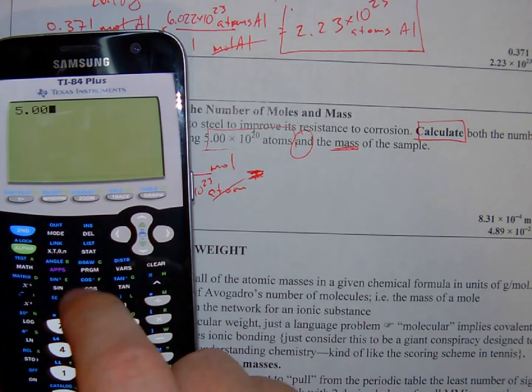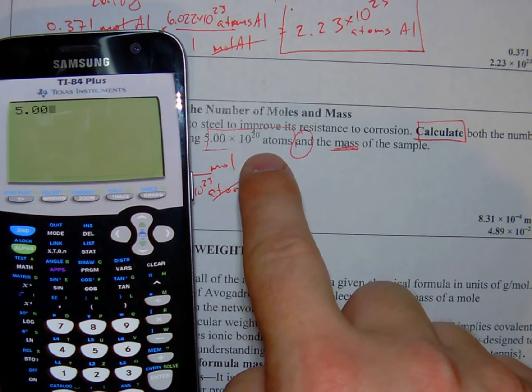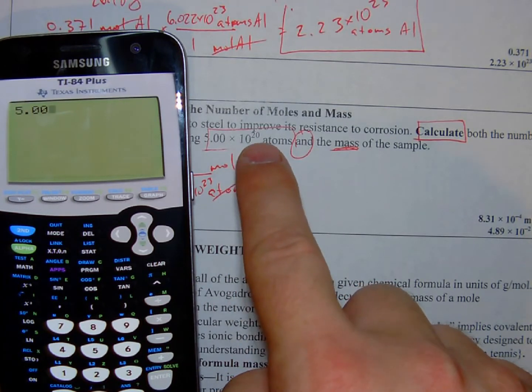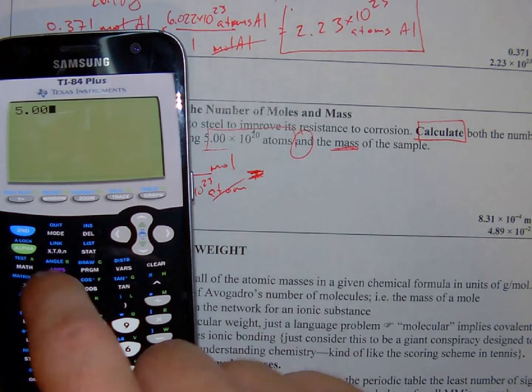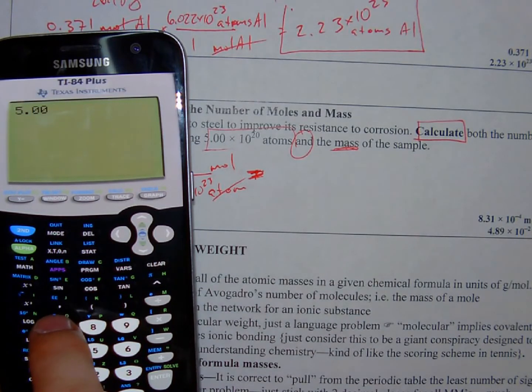5.00. Remember, it says times 10 to the 20 atoms. Remember, how do I type in times 10 to an exponent in this calculator? Second EE. You guys remember where the EE button is? Right there.